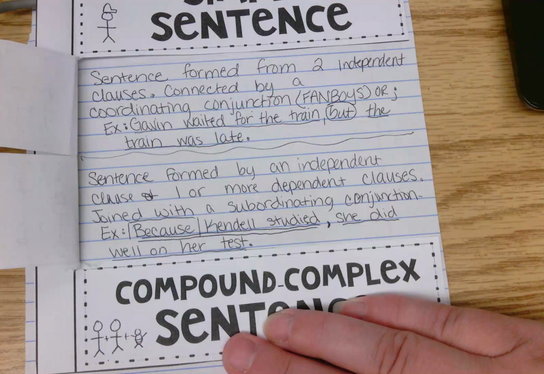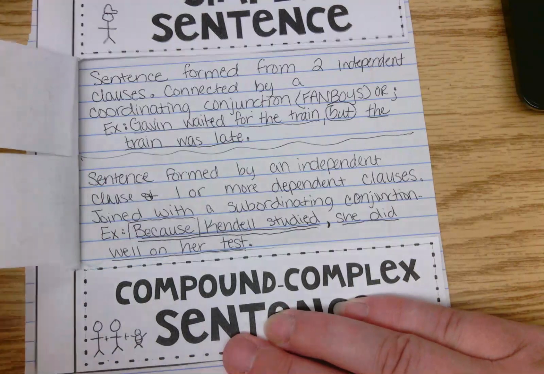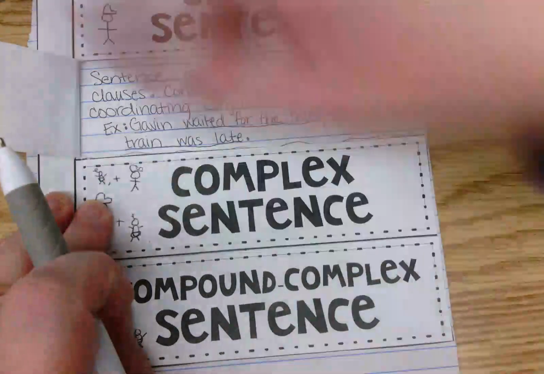Sometimes it's nice to have the extra information that subordinating clauses or dependent clauses give us, but they aren't always necessary to the sentence. They aren't needed. Just like babies can make our lives really happy, right?